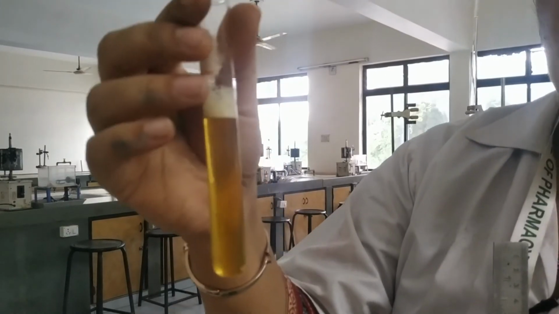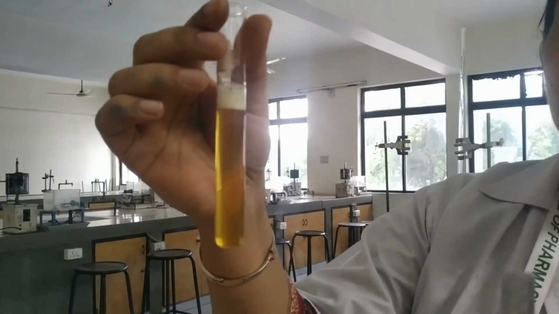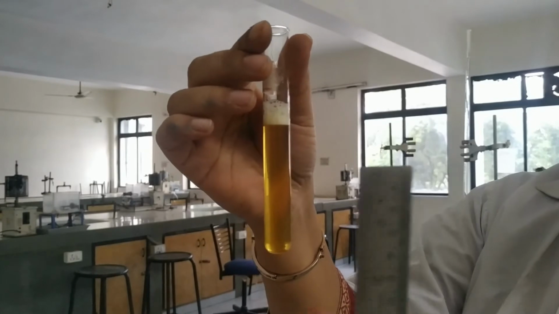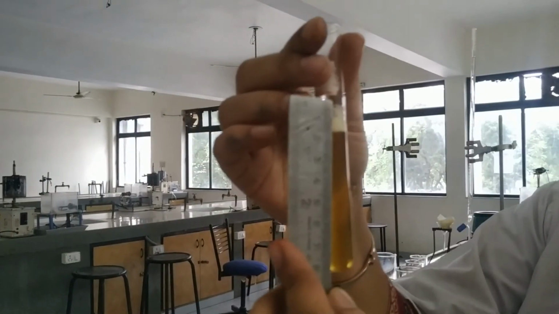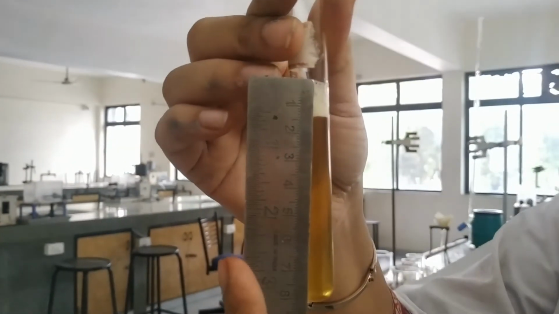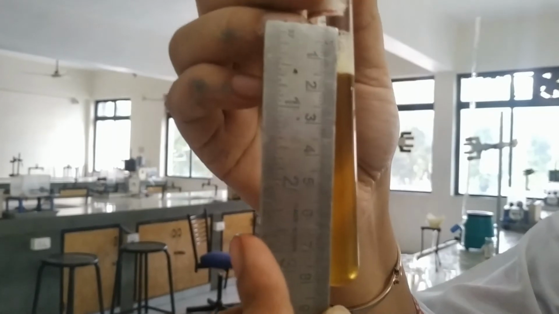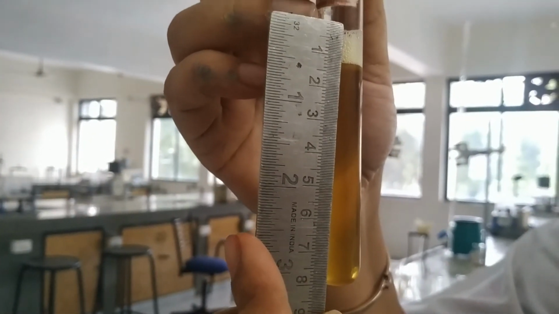After resting 15 minutes, the test tube will form the foam like this. In each test tube, you will get a different foam. For example, we'll measure this foam with the help of this measuring scale in centimeter like this. We'll measure the foam. Here the foam measured is 1 centimeter. This is test tube number 7.